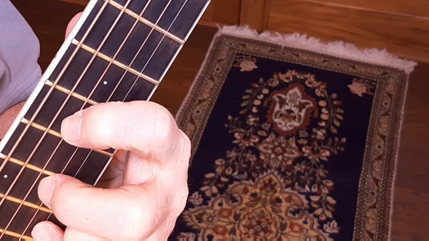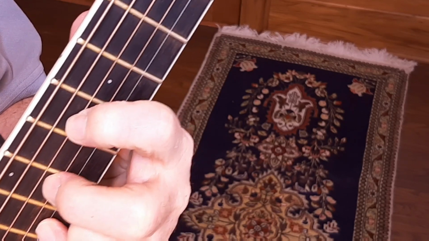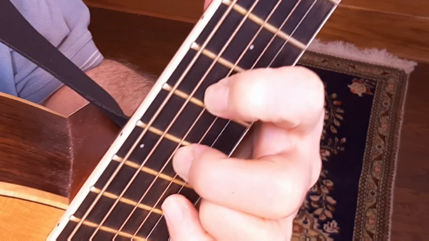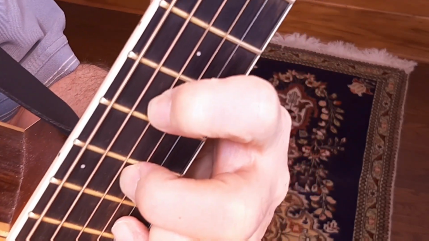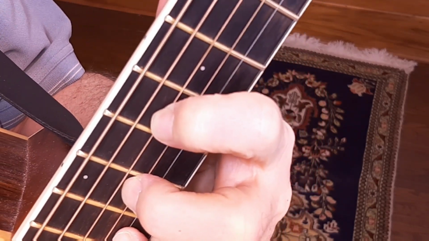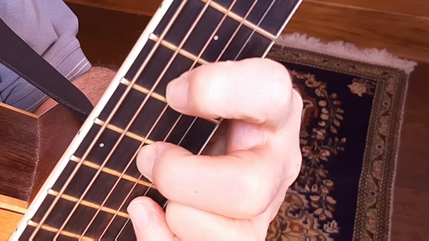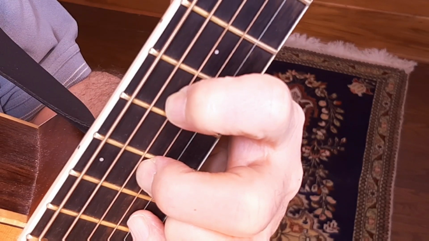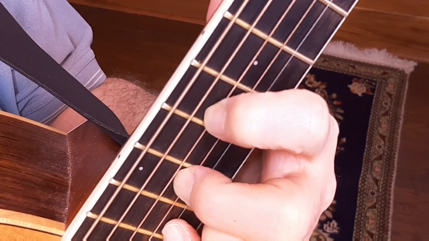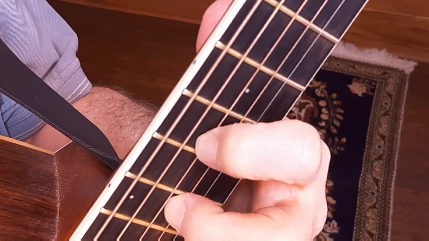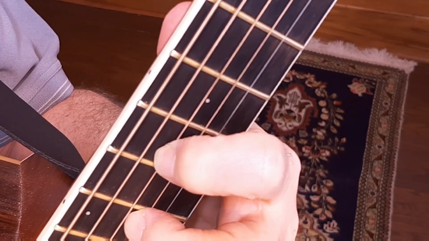I'm just using the pointer finger to hold down D because I'm holding down all 4 of the highest strings with these fingers. Sorry, it's a wiggly shot. There we go, that's a little better. Okay, I'm holding down all 4 of the strings with these fingers. And there's a C chord quite high up on the guitar, but nonetheless you can see how I'm using the D shape to be able to play the C chord.